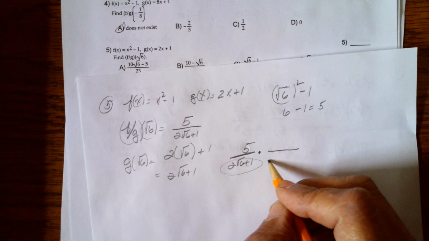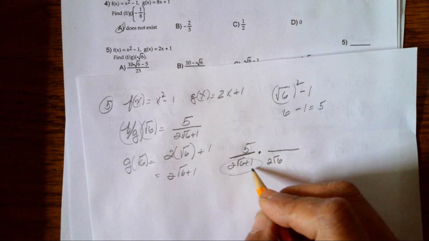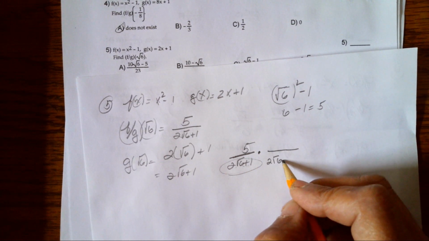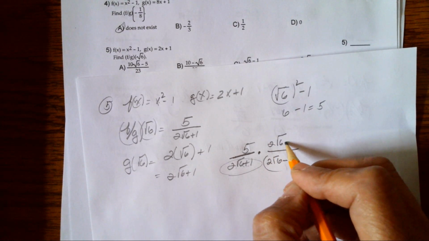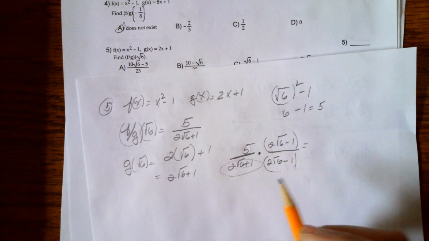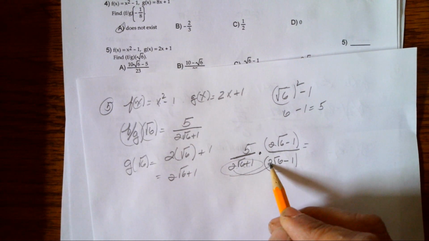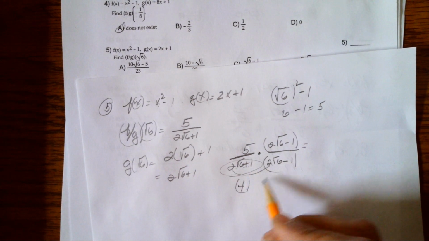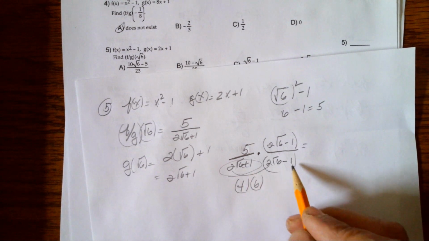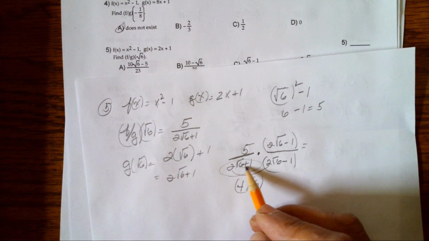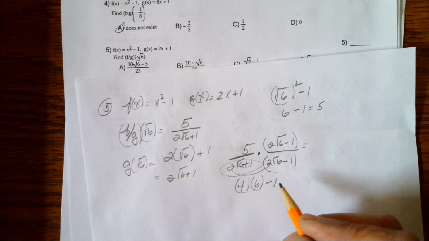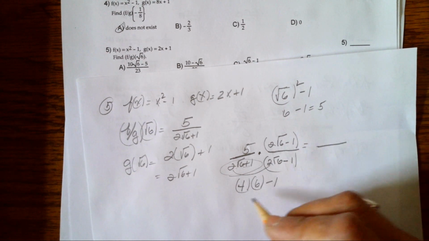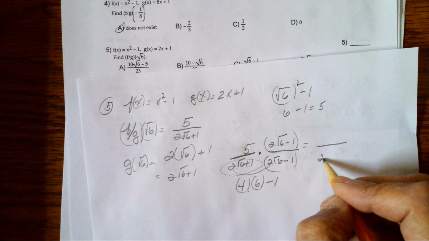How you rationalize this is to multiply both numerator and denominator. If the denominator is 2 radical 6 plus 1, I'm going to multiply by 2 radical 6 minus 1, in both the numerator and the denominator. What ends up happening is 2 times 2 becomes 4, and radical 6 times itself is 6. The middle term will cancel out; that's why I'm changing the sign. A negative 2 radical 6 and a positive 2 radical 6 cancel out. Finally, a positive 1 times a negative 1 is a negative 1. So my denominator is 24 minus 1, 23.